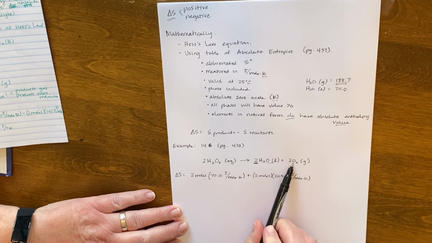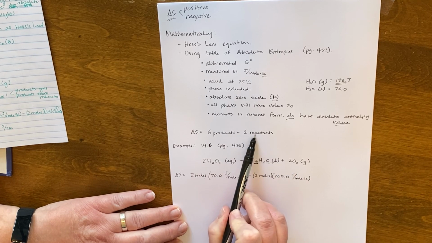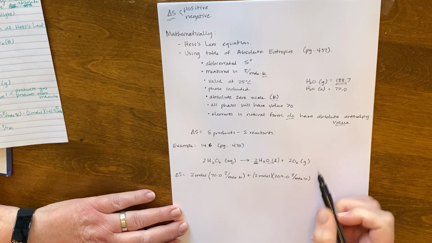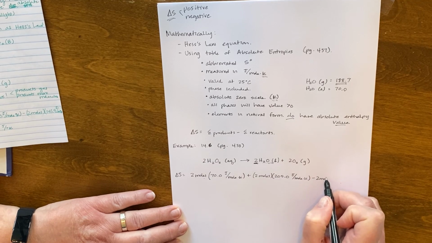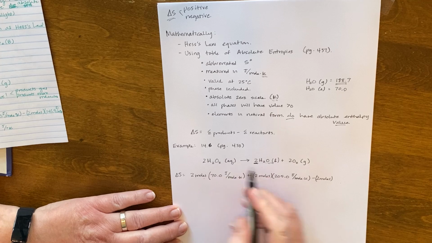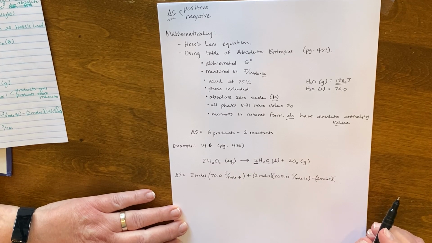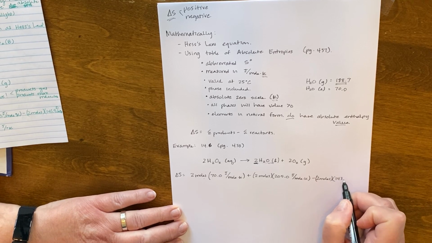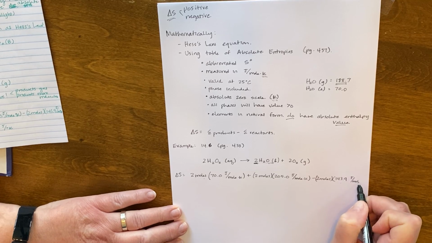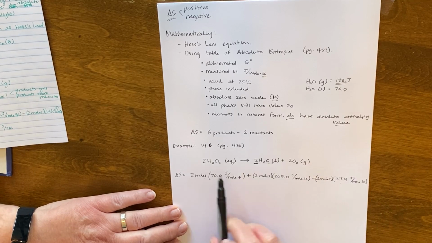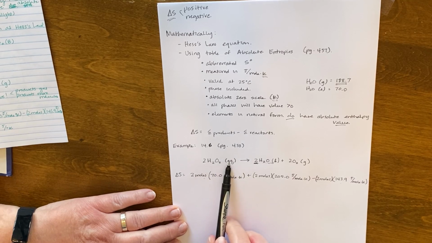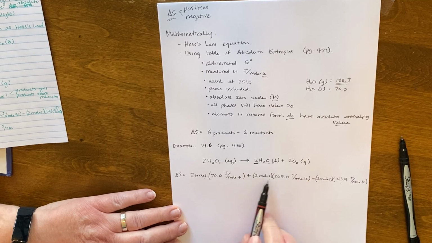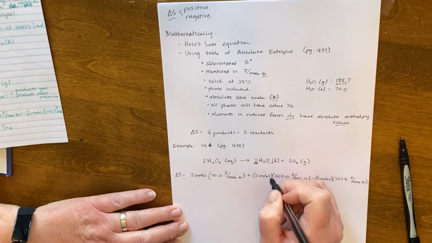All right, so my products are done. Now I need to subtract my reactants. Well, I only have 1 reactant. So I'm going to subtract my 2 moles of H2O2 aqueous. It's actually at the top of the third column on my table, 143.9 joules per mole Kelvin. Okay, I only have 1 reactant, so I'm done now. Okay, so I added my products, subtracted my reactants. You'll see my moles cancel out.